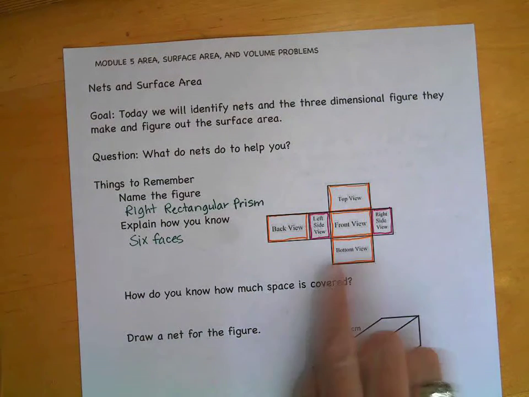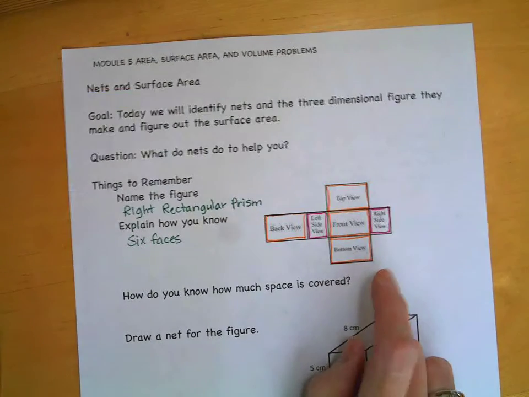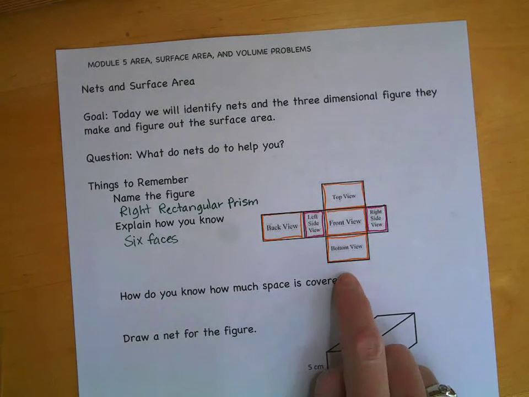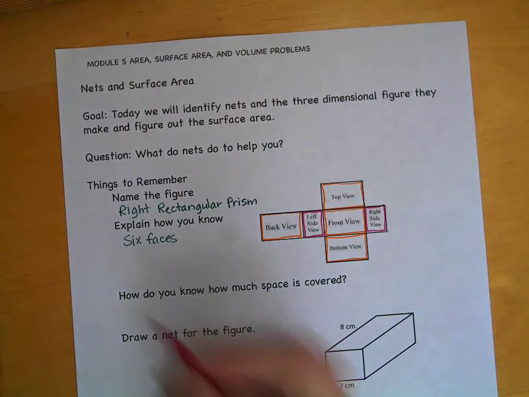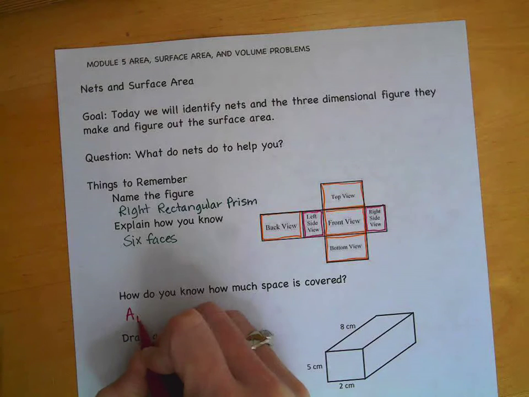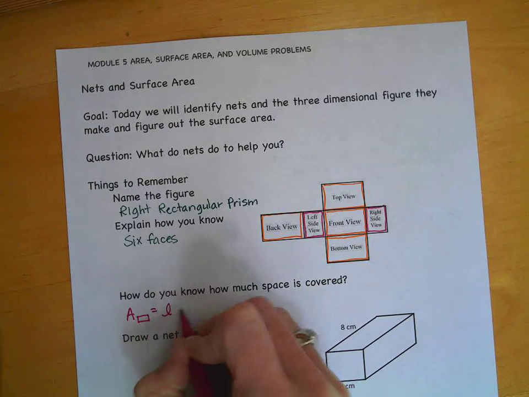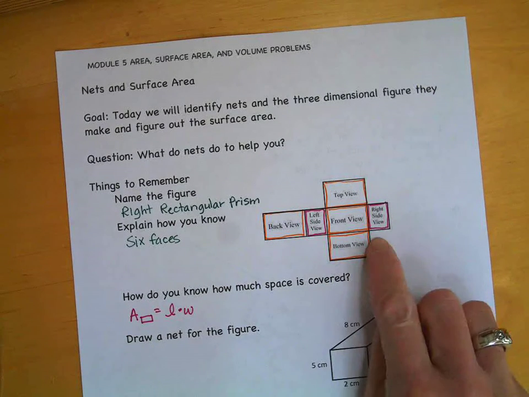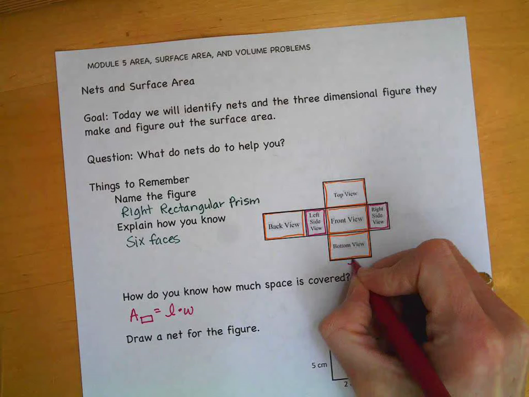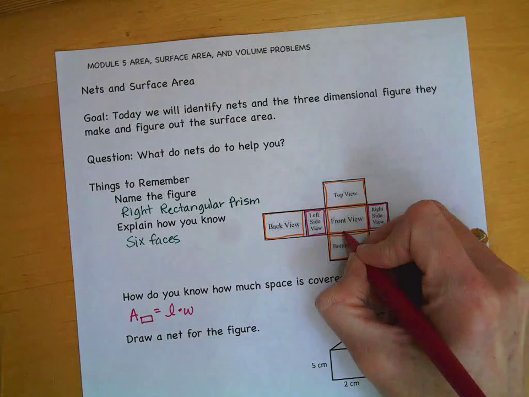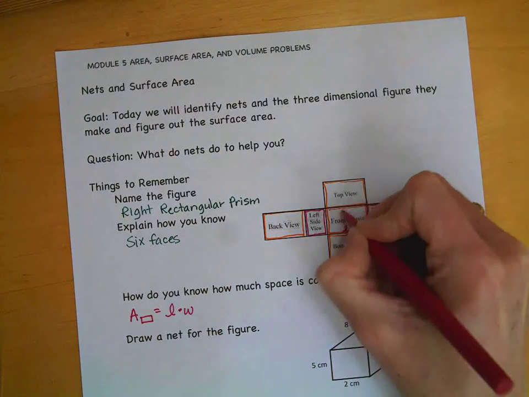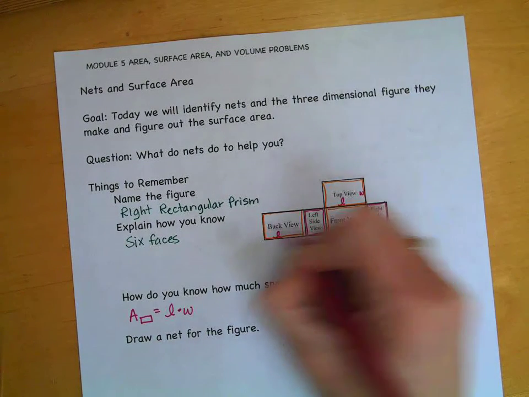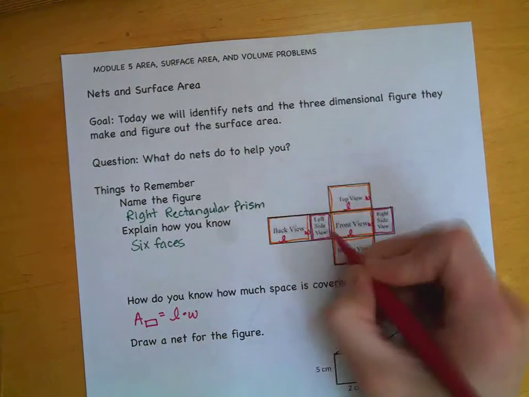And now for me, this is really, really easy to figure out how much space is covered because the only shapes that I have to worry about are rectangles. And I know that in order to find the area of a rectangle, all I have to do is length times width. So basically, I have to take length times width for this one. This one would be length times width. This one would be length times width. This one would be length times width, right?